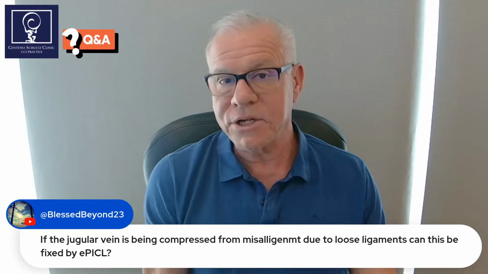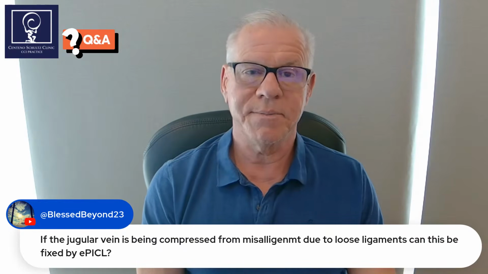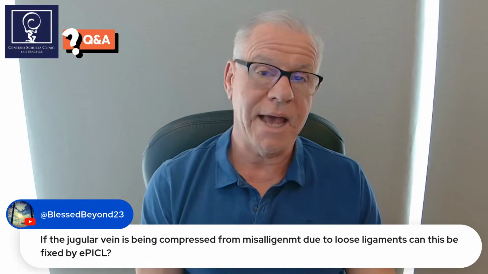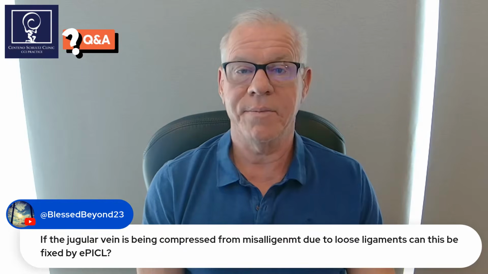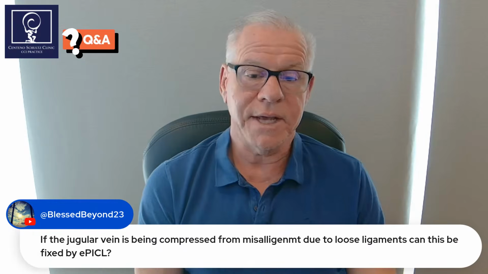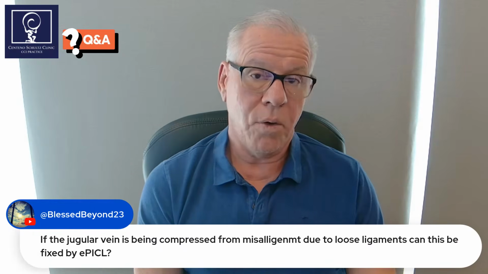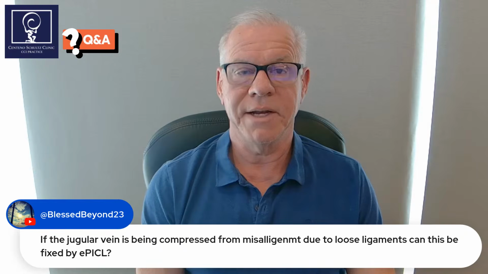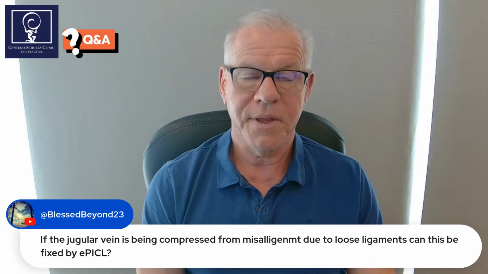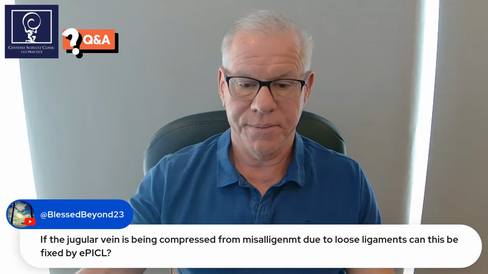It becomes an issue with intermittent compression in CCI because it's positional, right? It's not static, it's intermittent. And with intermittent compression, we have less of that collateralization going on. And so the goal with treating CCI would be to get additional stability so that ongoing intermittent compression doesn't continue.